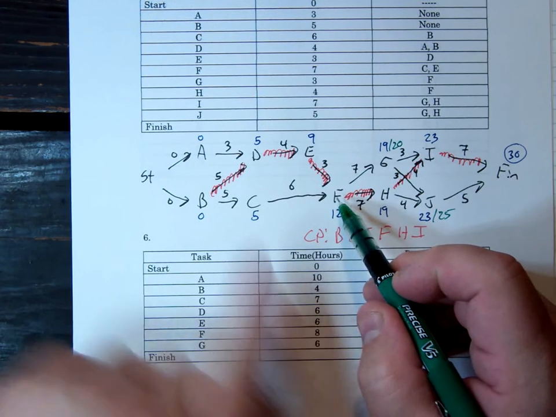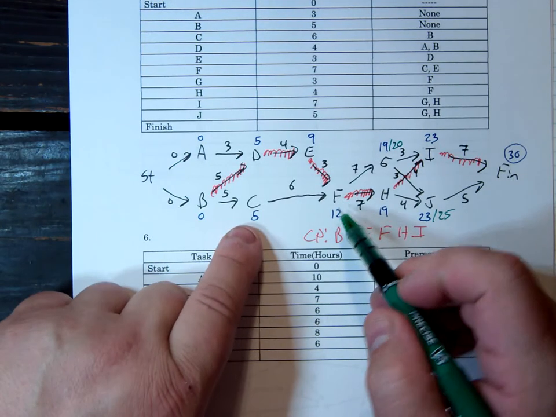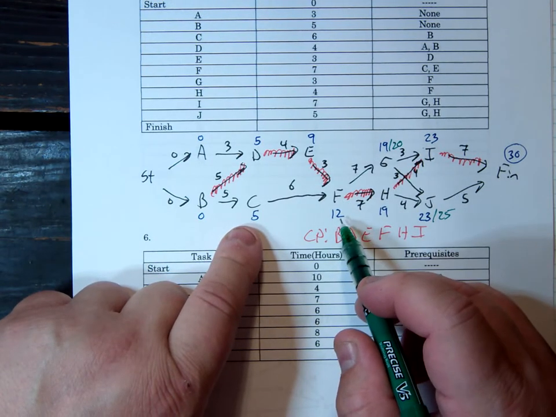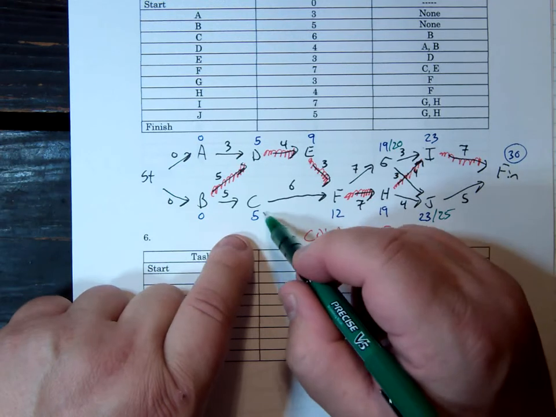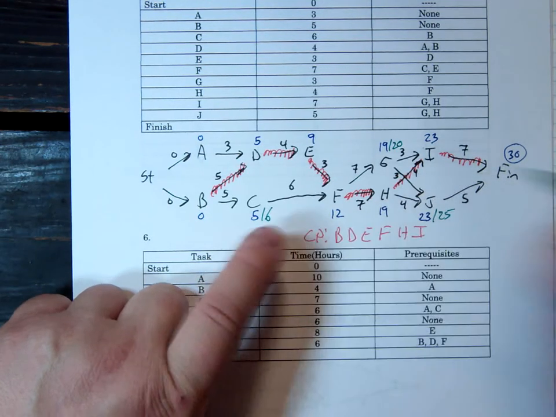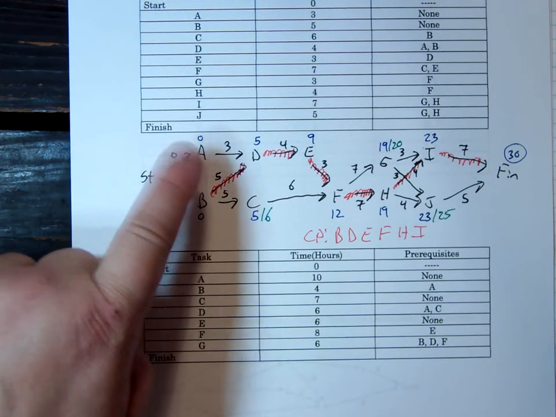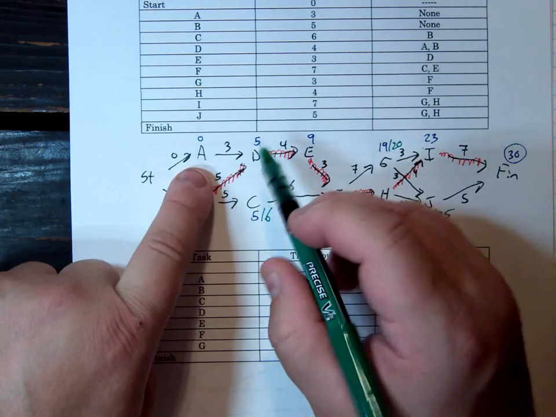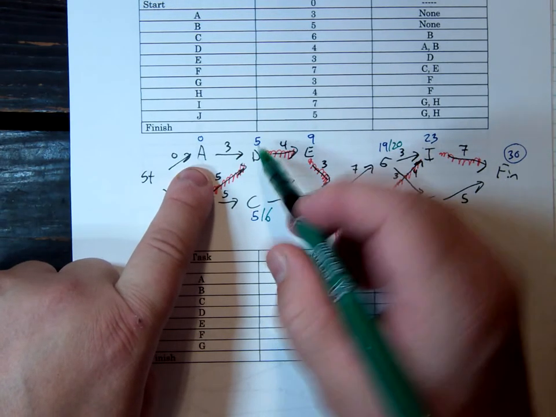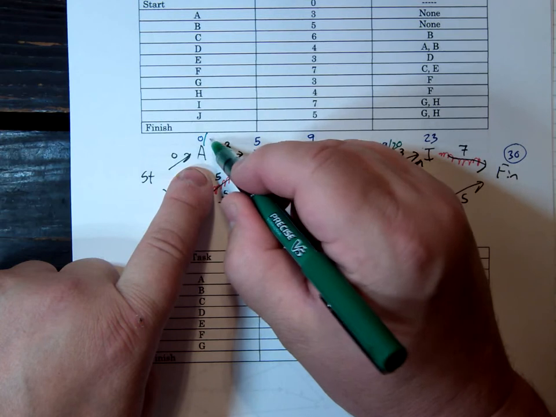And then C is not on the critical path, has to have it to F by 12. 12 minus 6 is 6, he could wait till day 6. And then A is not on the critical path, has to have it to D by 5, takes him 3, so he could start after 2 days.